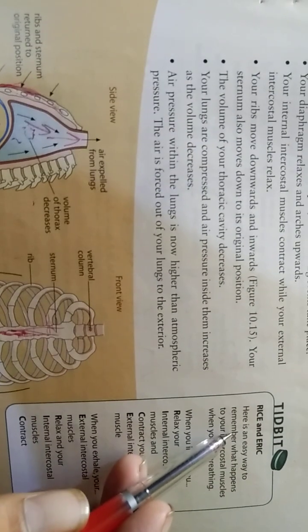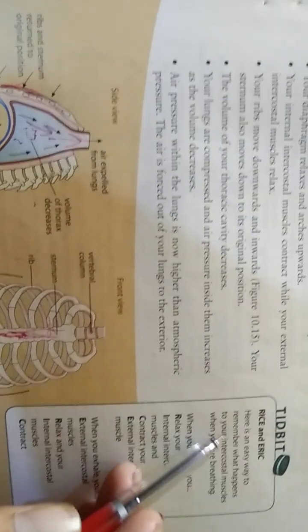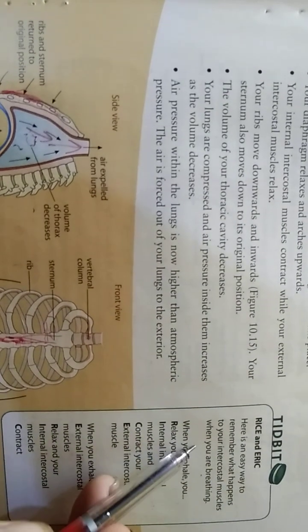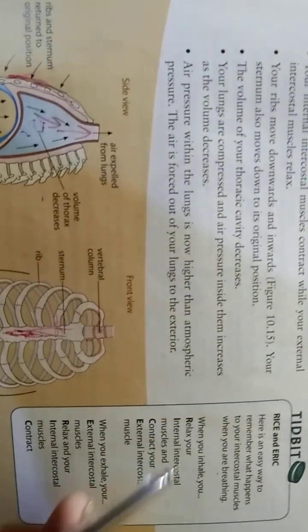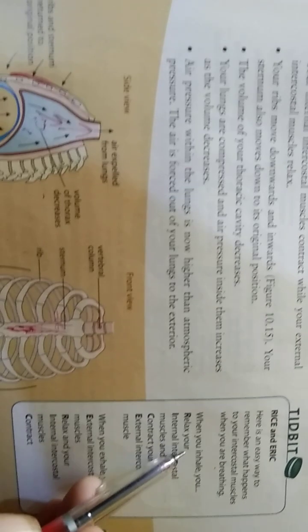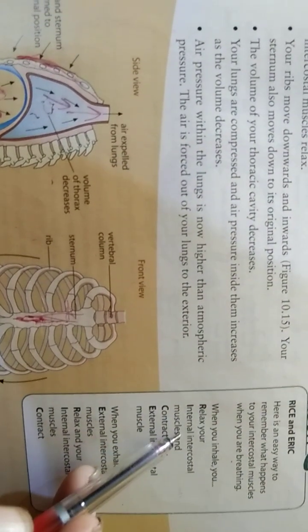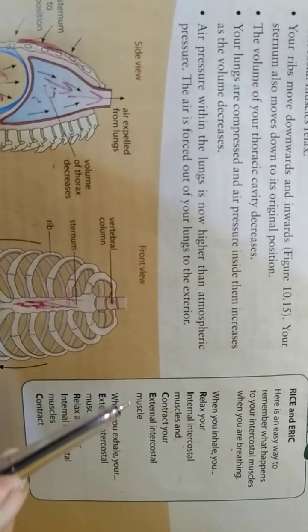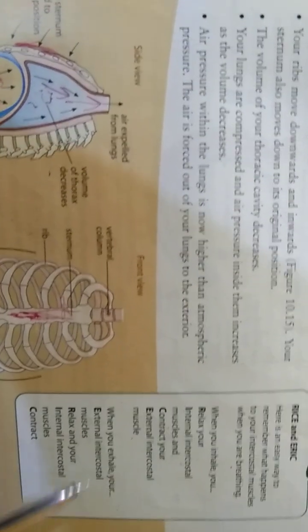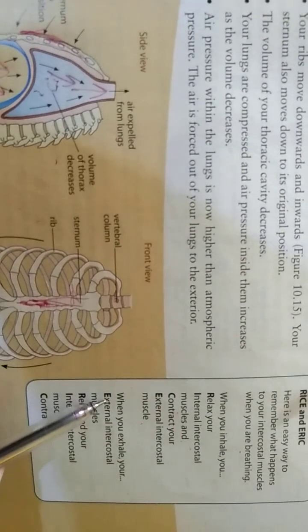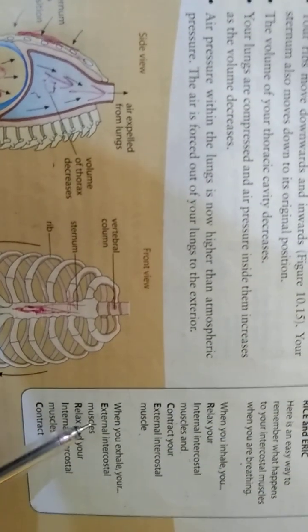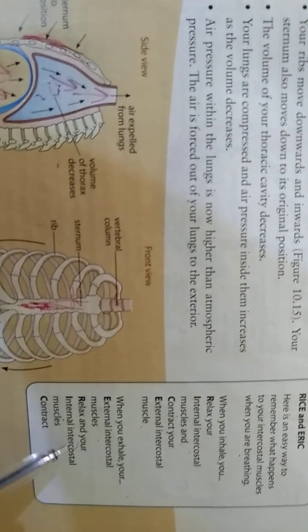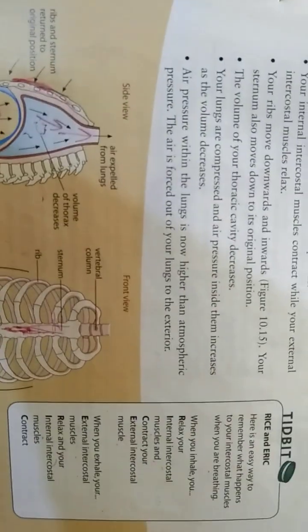Here is an easy way to remember what happens to your intercostal muscles when you are breathing. When you inhale, you relax your internal intercostal muscles and contract your external intercostal muscles. When you exhale, your external intercostal muscles relax and your internal intercostal muscles contract.